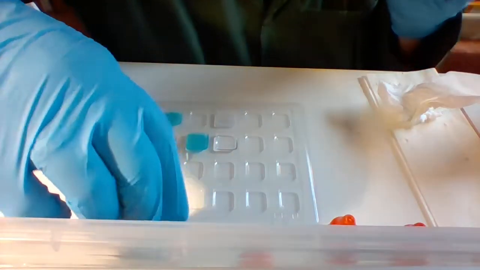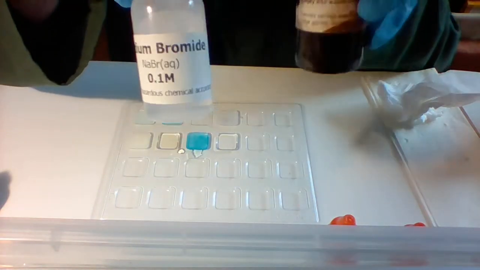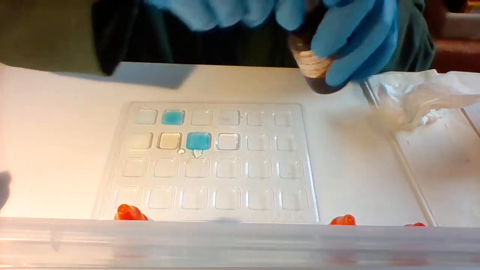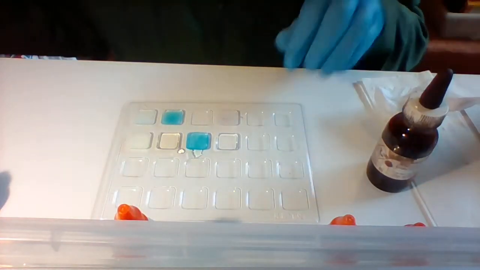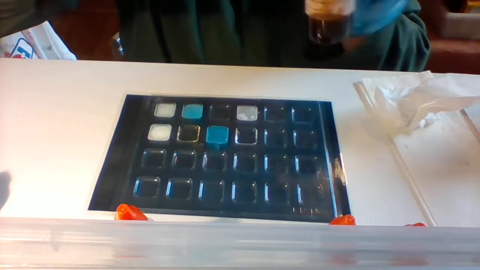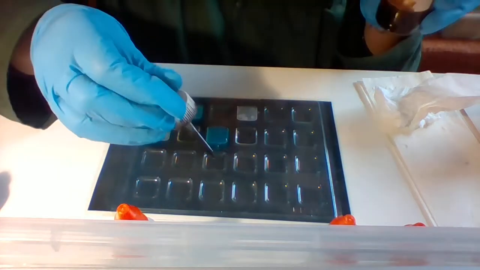All right, now I'm going to show you silver nitrate and sodium bromide. So that's silver nitrate and sodium bromide. Again, both are clear and colorless. Here.